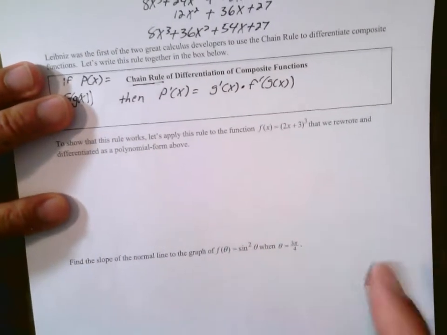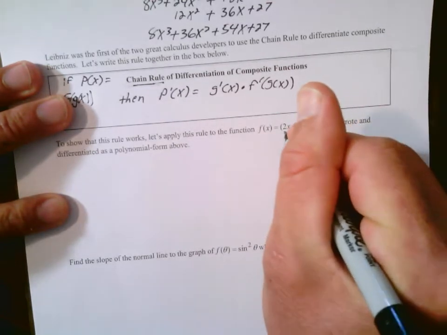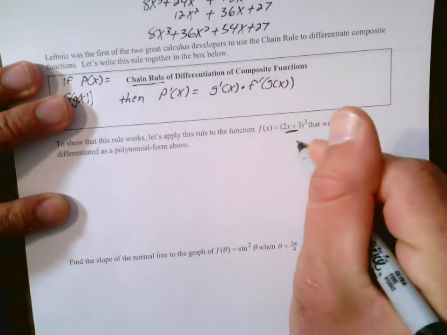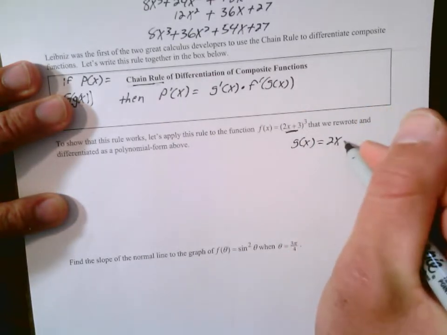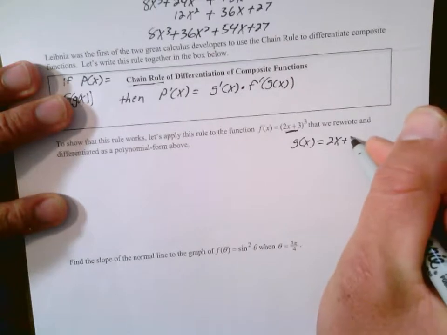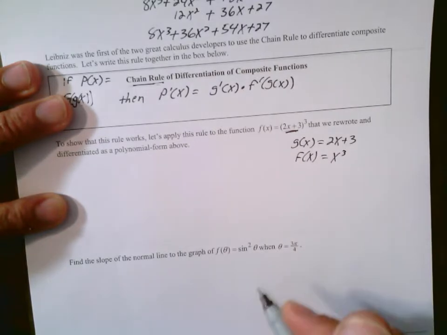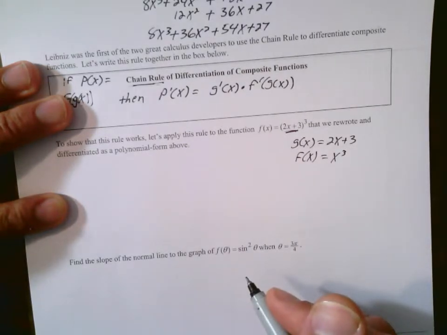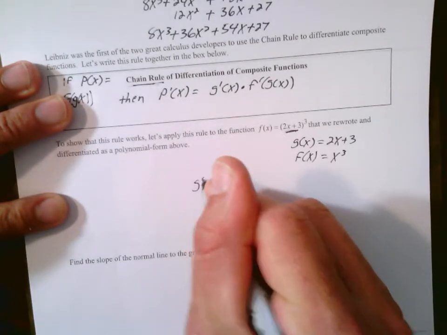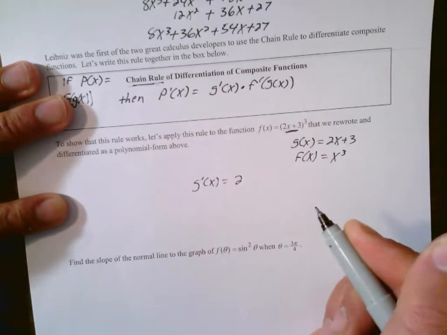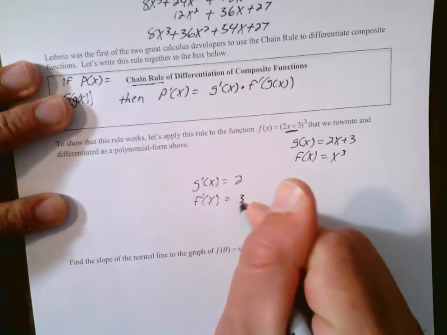Let's use the chain rule to find this first derivative. So I'm going to let the inside part be g of x, okay, so g prime of x equals 2, f prime of x equals 3x squared.